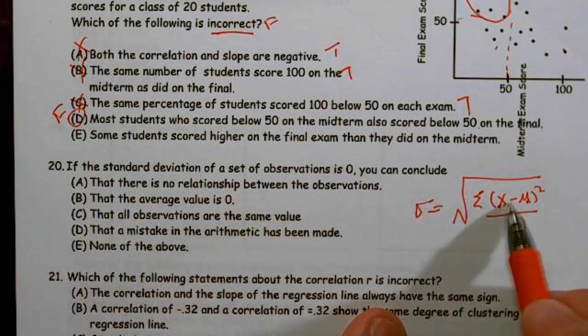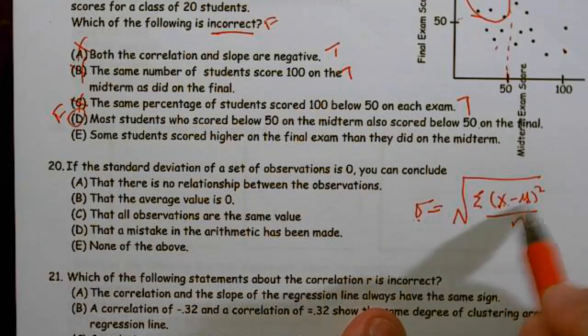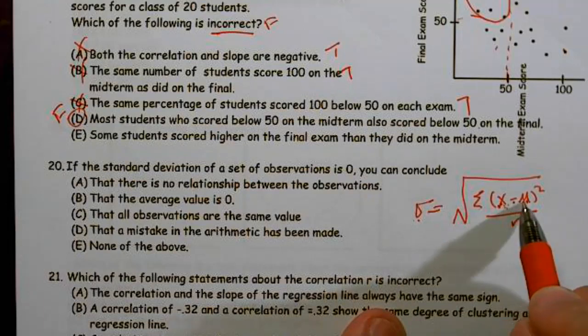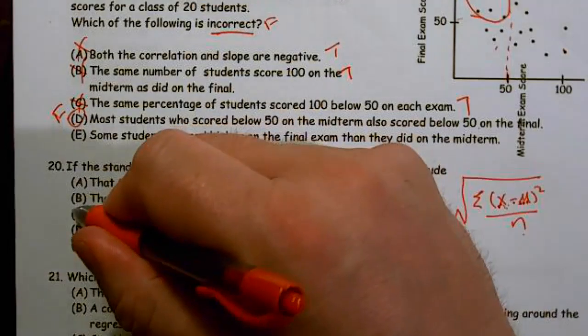For all this to sum to 0, this numerator has to be 0, which means each value minus the mean has to be 0, which means every single one of these values would have to equal the mean, which means every single one of them would have to be the same value.